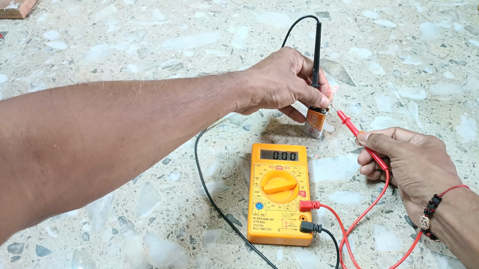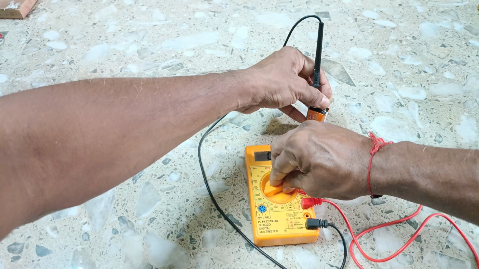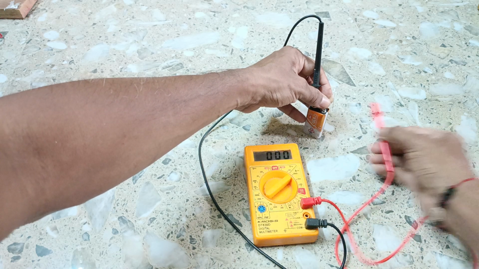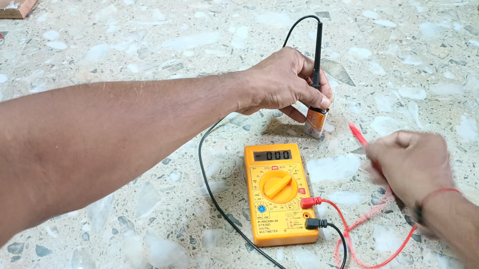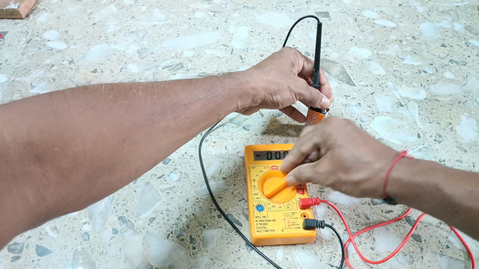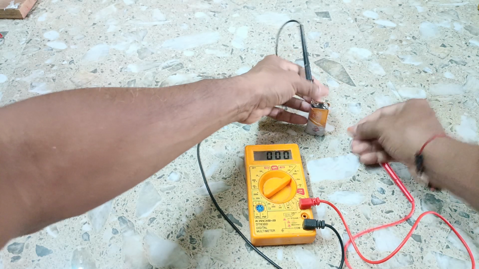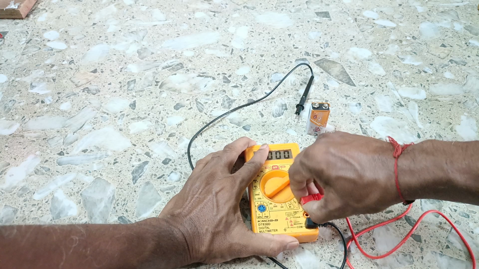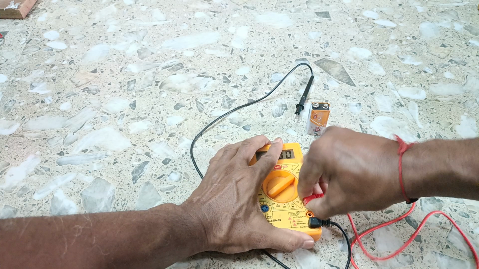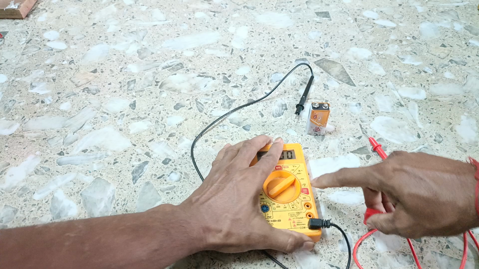Since it is less than 20 milliampere, you have to change it to the 2000 microampere range, and you can see there is a change. For that, you have to change this probe to this range. It is for 10 ampere.